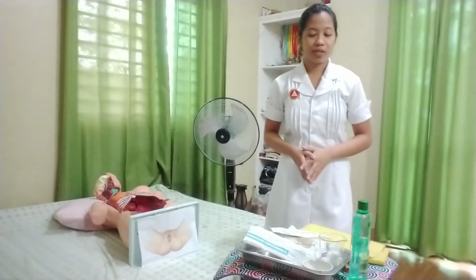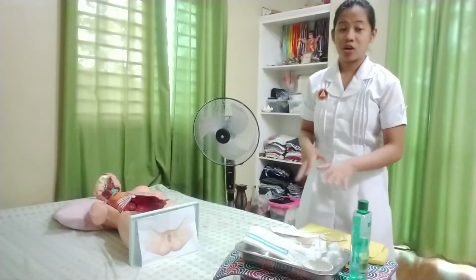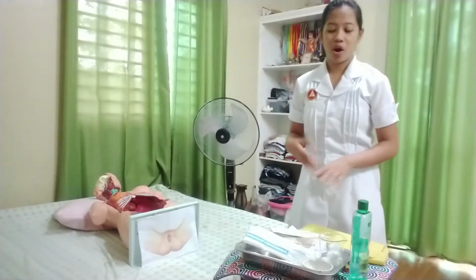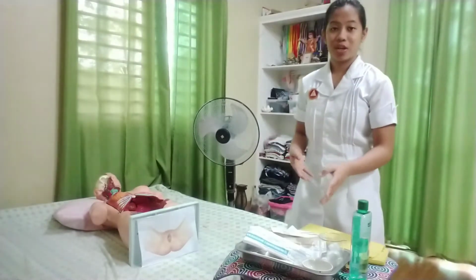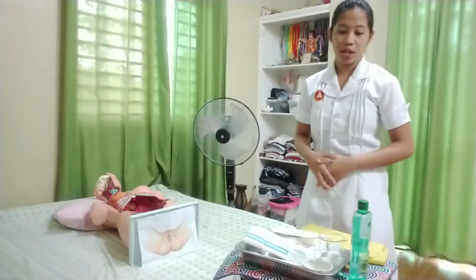Now the goal of this procedure is to safely introduce the catheter into the bladder of the client to promote urine drainage. So for my equipment, I will be needing a sterile catheterization kit, and the sterile catheterization kit has the following: sterile gloves, sterile drape, the type of catheter we will be inserting, which might be straight or indwelling, a prefilled syringe with sterile water, lubricant, antiseptic solution, cotton balls, forceps, urine bag or drainage bag, and the waterproof pad.